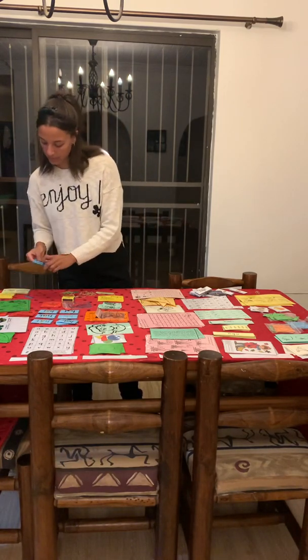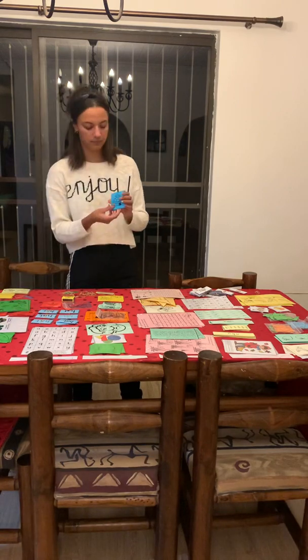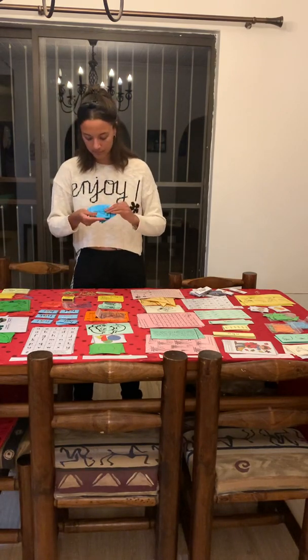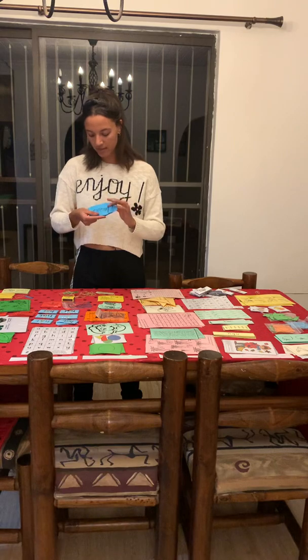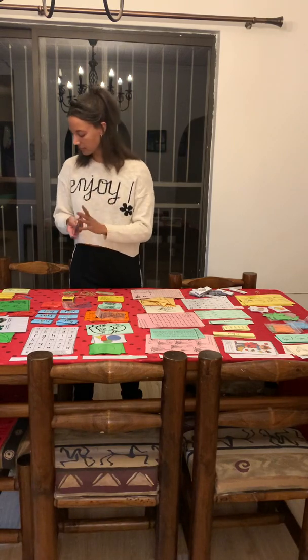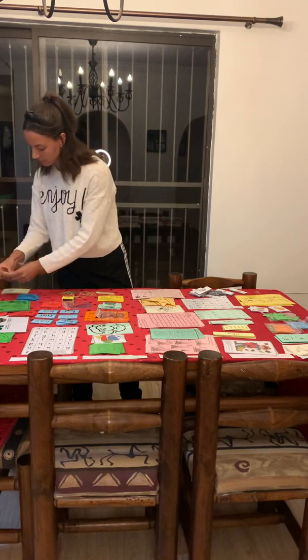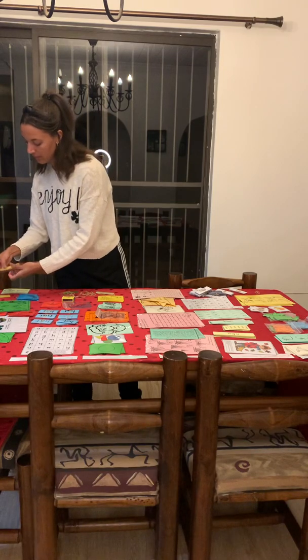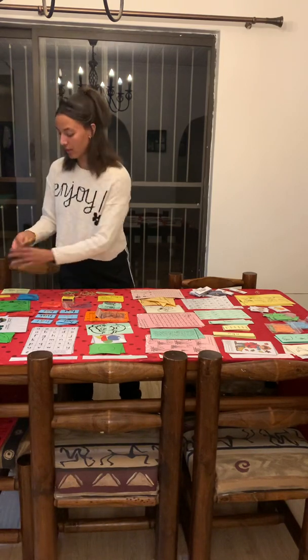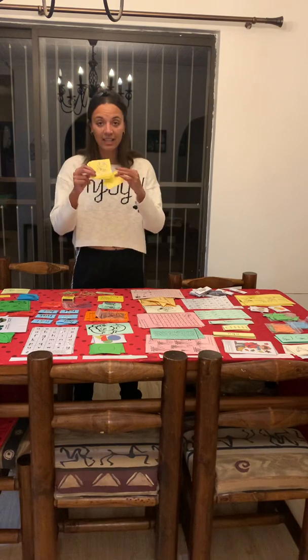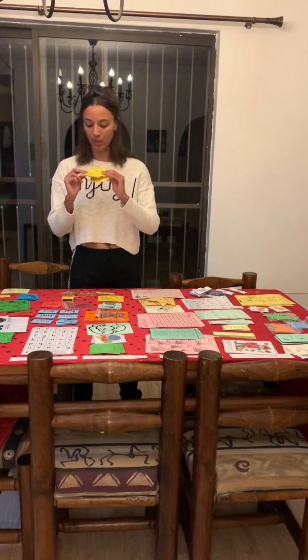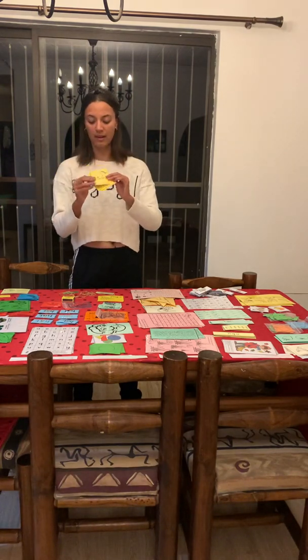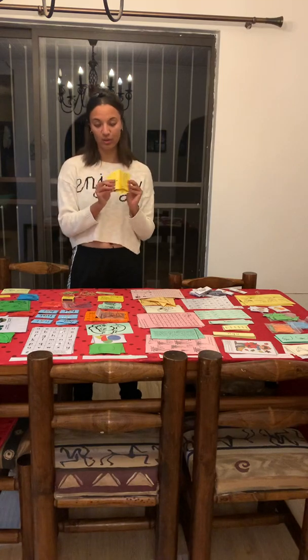Then we have some pictures over here. Another one, we have opposites. So yeah, we have young and old. We have small and big, and so the list goes on.